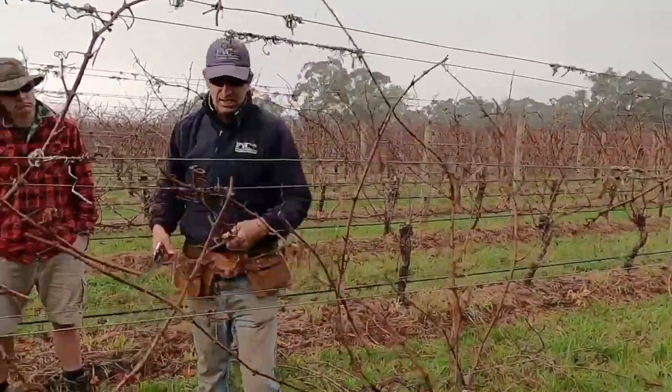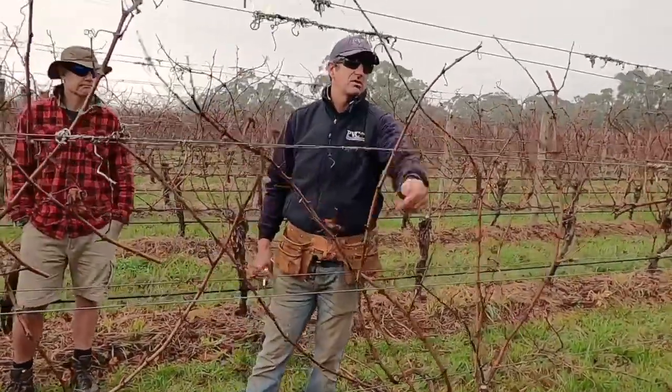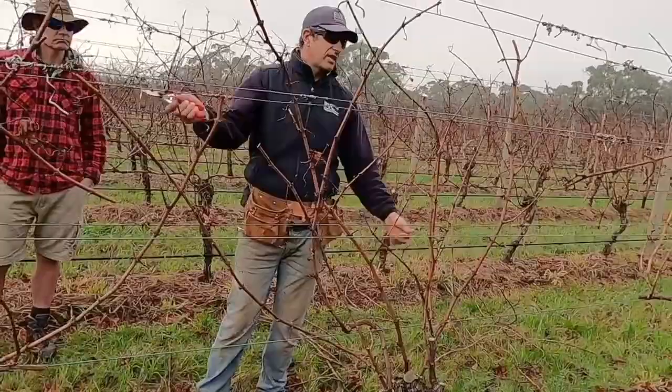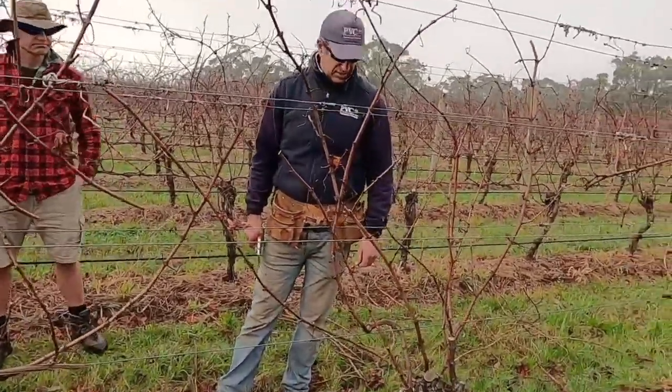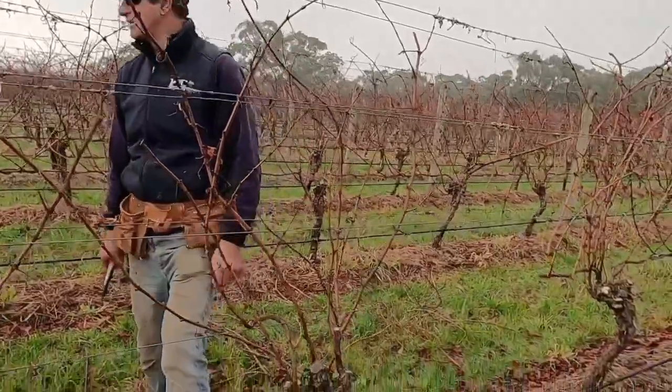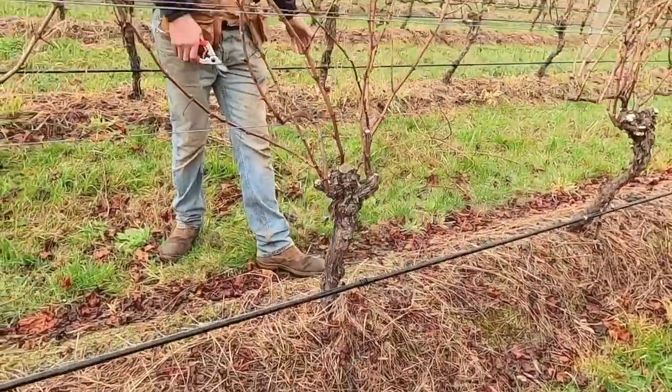You can see I'm not actually cutting these canes so much as the tendrils that are holding them onto these wires. If you end up chopping away at canes, you're just sort of wasting your time and making lots of cuts, and a lot of stuff ends up down here. So there's nothing that's ended up down here. It's all in the middle of the row.